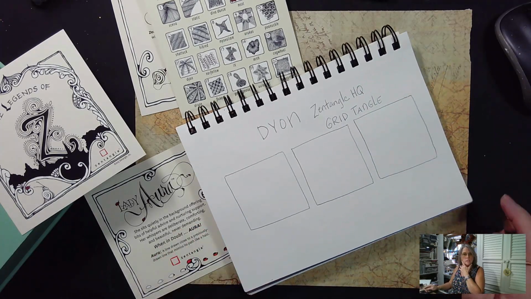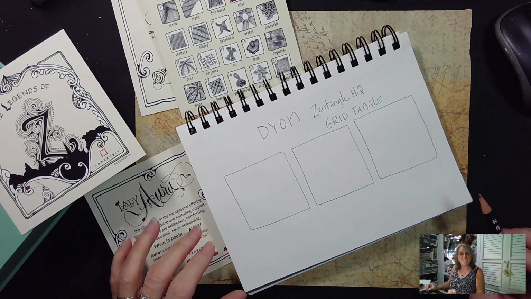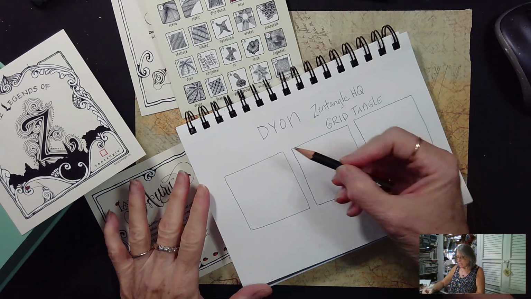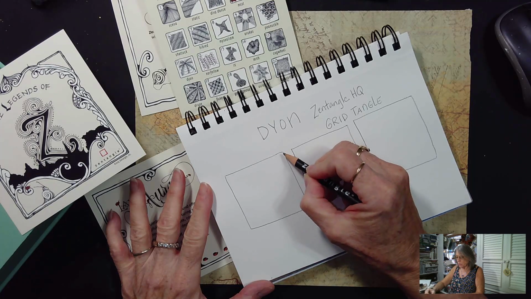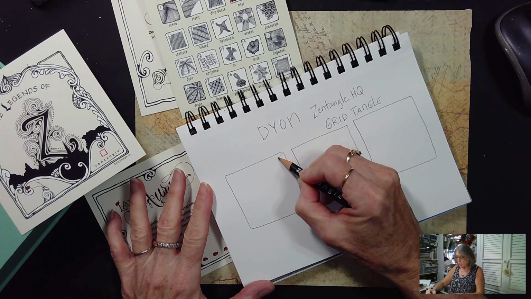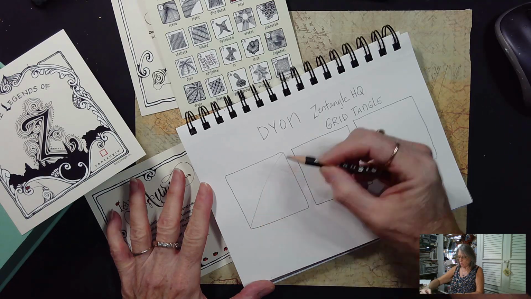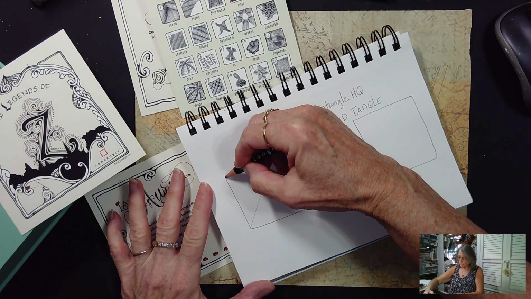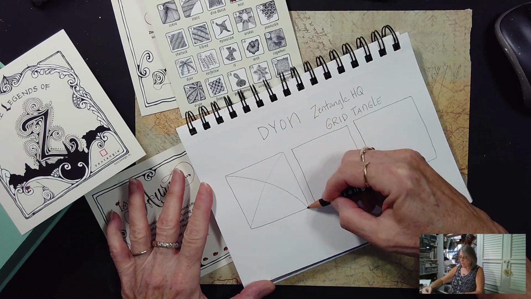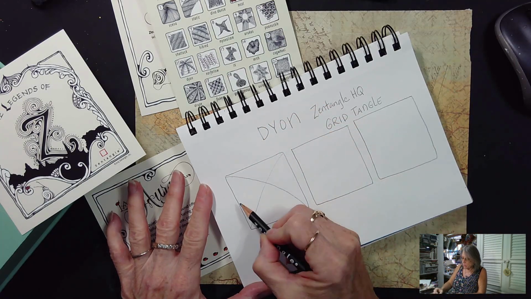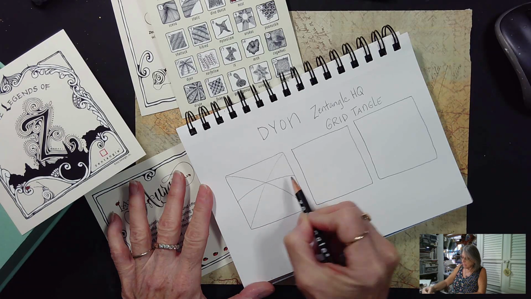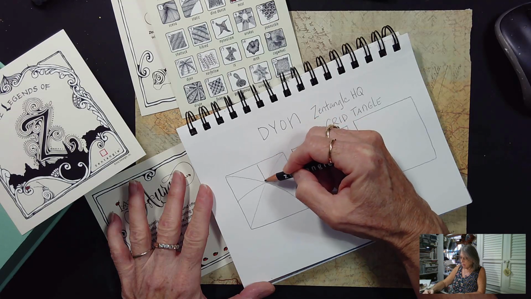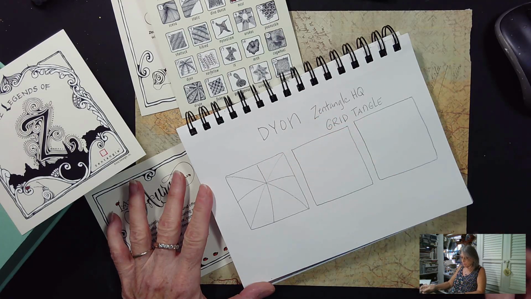So the way you start Dion is with C curves, a C curve from each diagonal corner to each other. So a gentle C curve both ways, and then another C curve making a cross sign or a plus sign, again through that same center point.